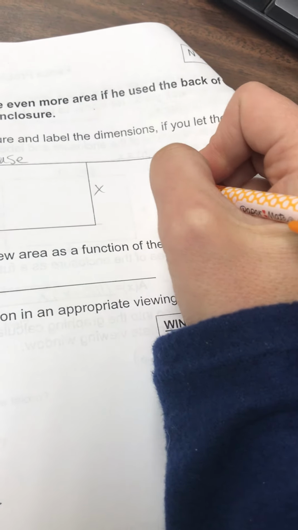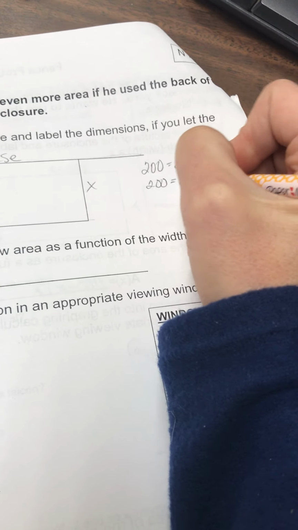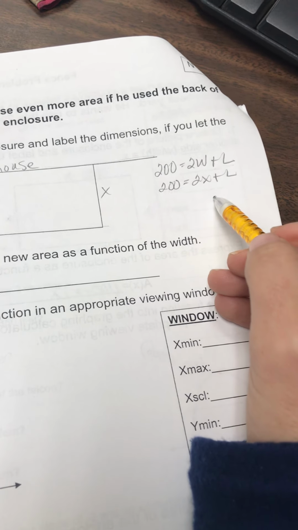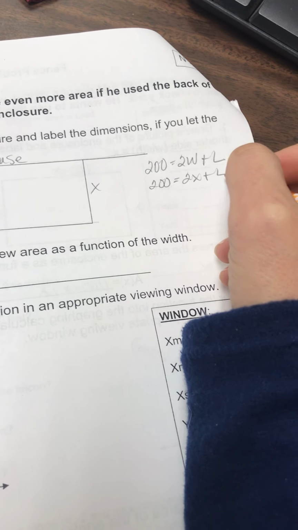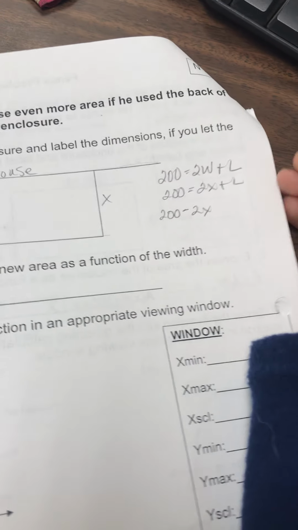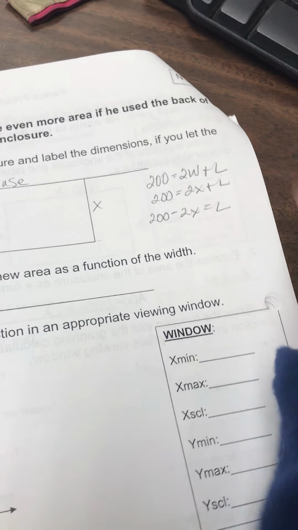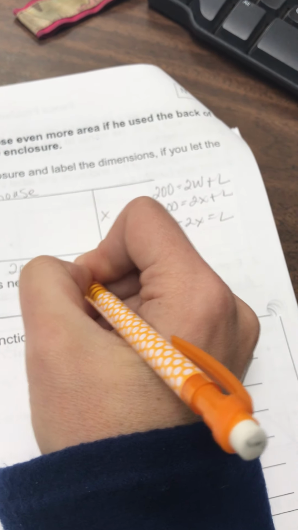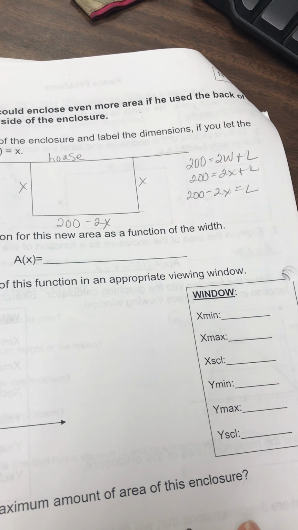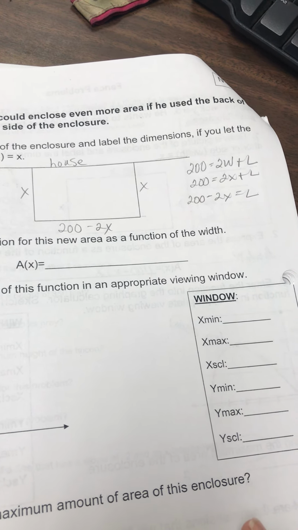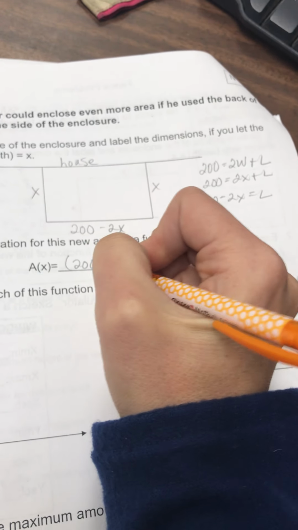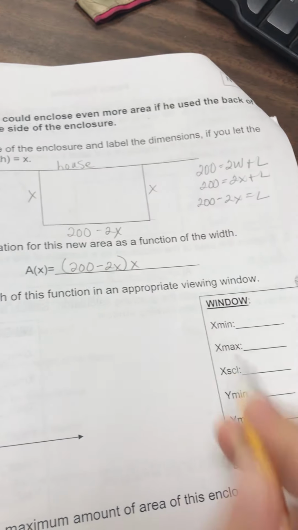So now you're going to have 200 equals 2X plus L. We're replacing W with X. So now we're still solving for L, so you're going to subtract your 2X, and you're going to get 200 minus 2X equals L. So now you know this side is 200 minus 2X. Okay. So now your area is going to be this side times this side. So now it's going to be 200 minus 2X times X.